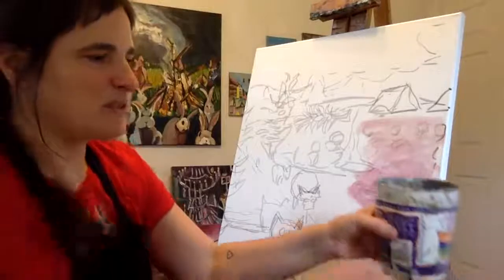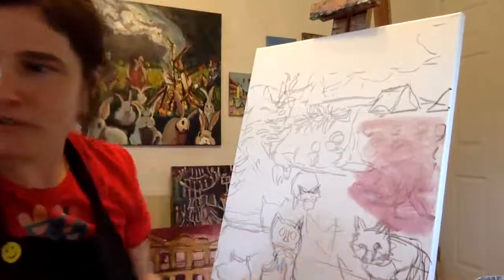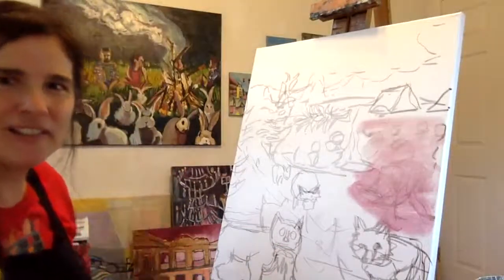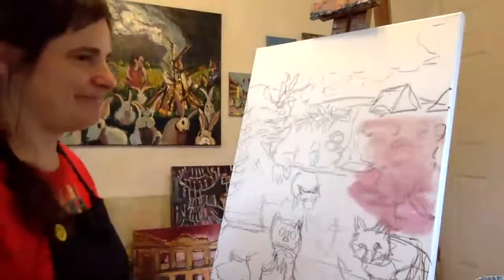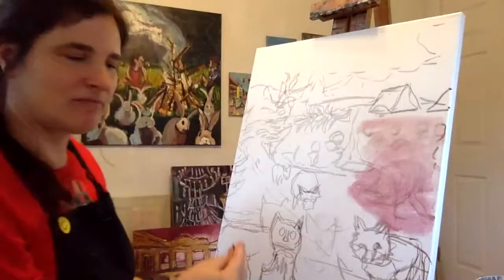Today's lesson isn't so much about the material you're using. You can use any material. It's more about laying it out and getting inspired.